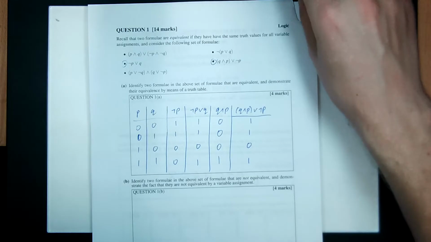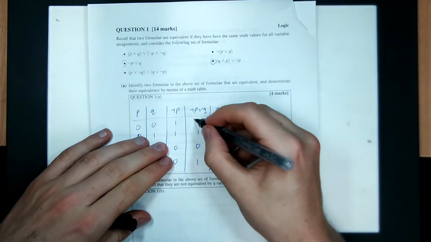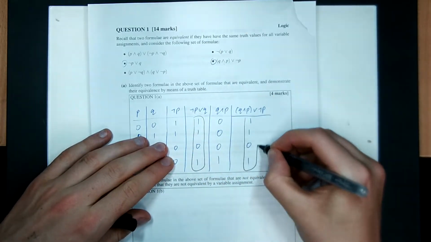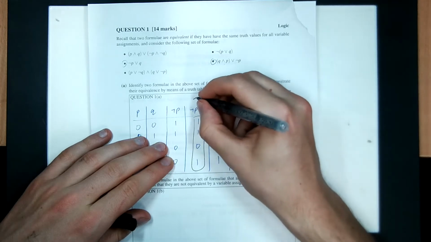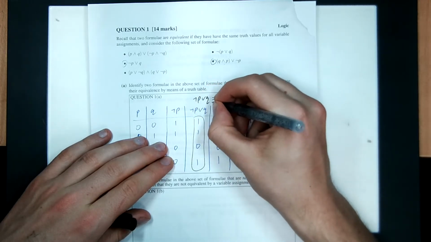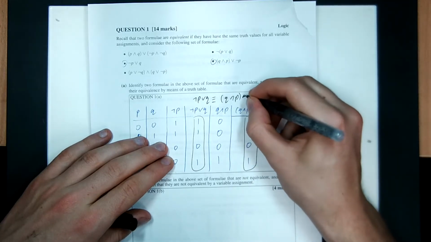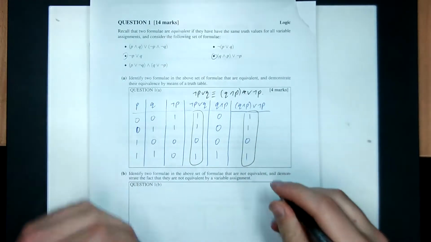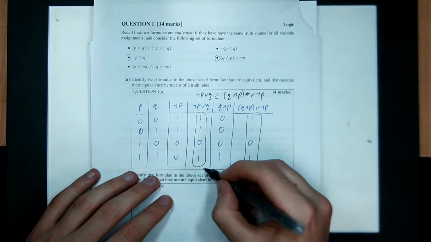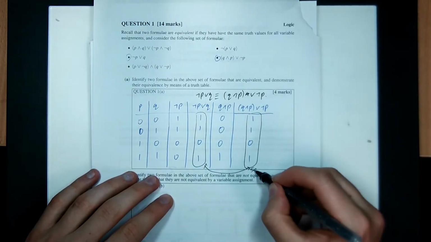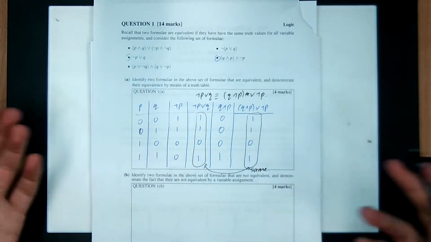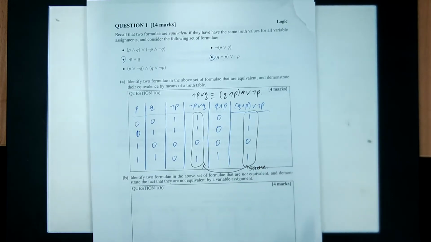Hey, cool, these two things match, right? This column here and this column here match. So therefore, not P or Q is equivalent to Q and P or not P. And that would be sufficient. Just the truth table and the fact that these things are the same indicates that, and there you go. Okay, cool, that wasn't so bad.